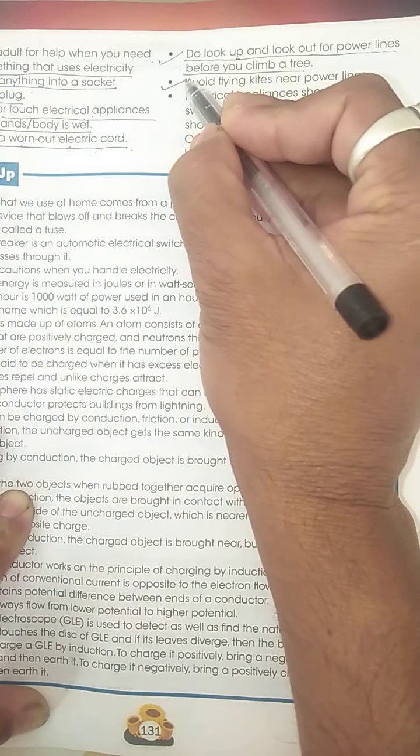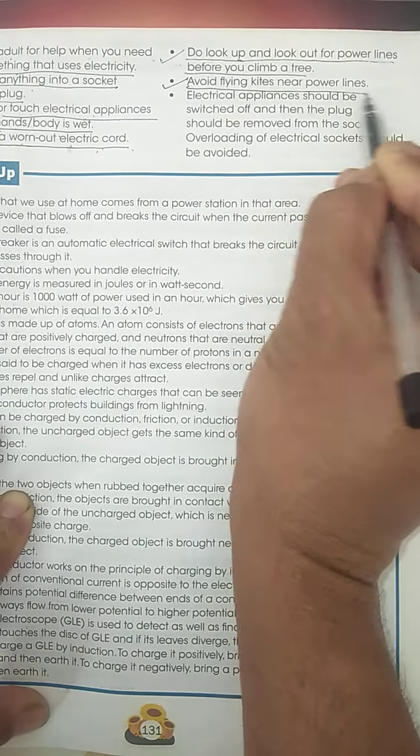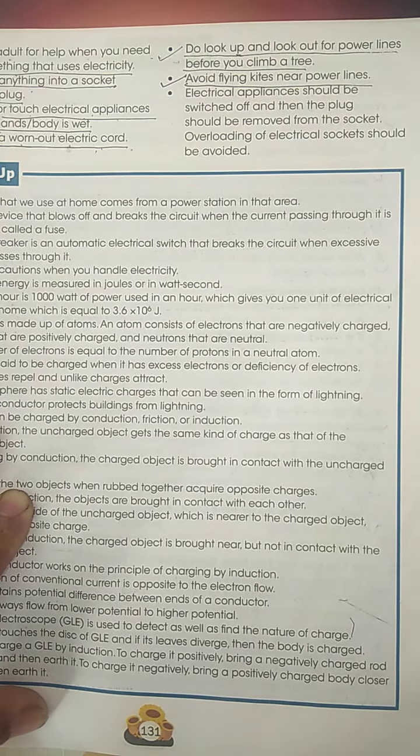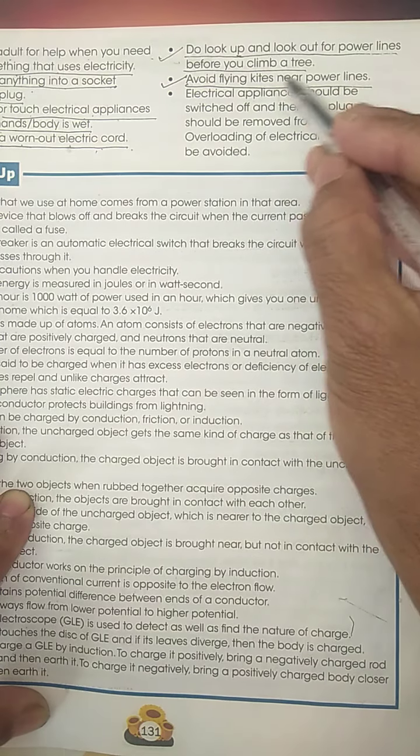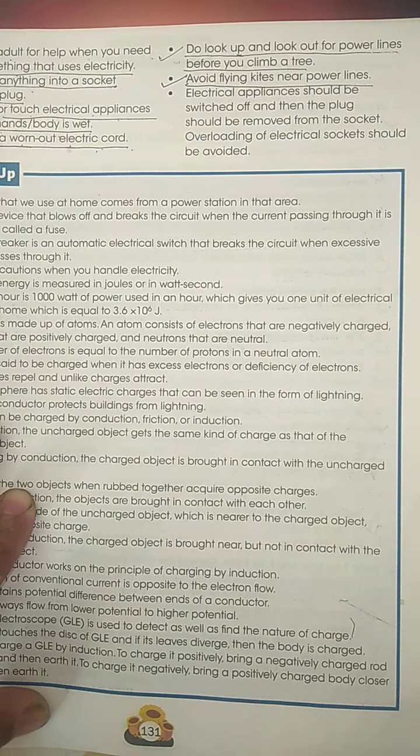And the second last one is, avoid flying kites near power lines. Yes, if you play with a kite, please avoid flying kites near the power lines. This is also one of the precautions that you need to take while handling electricity.